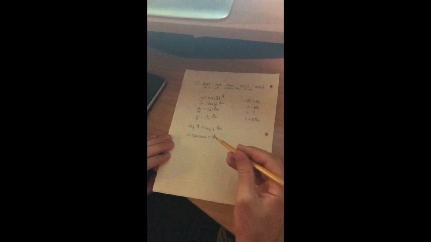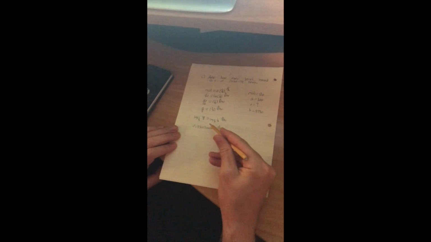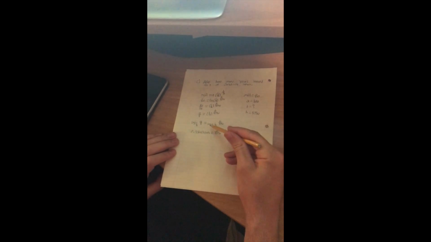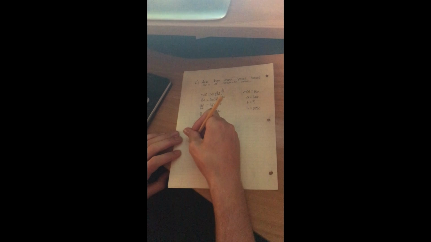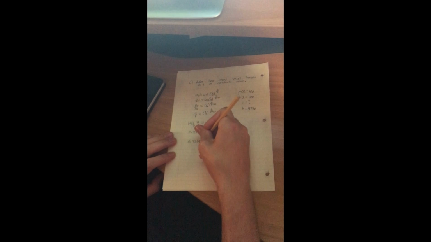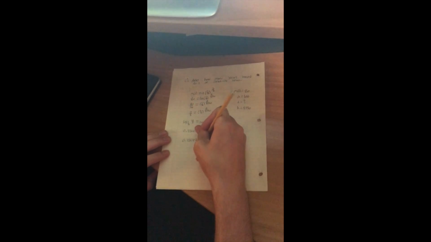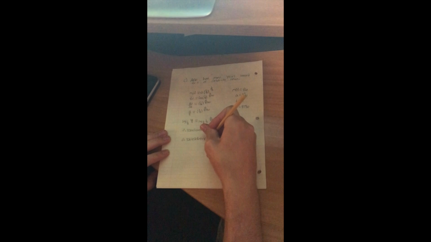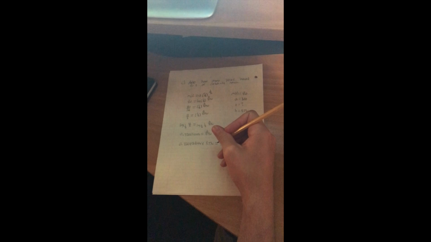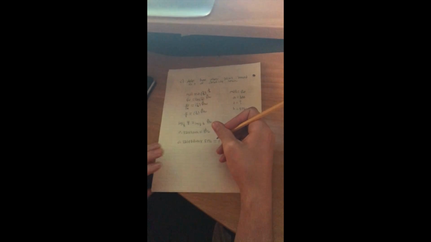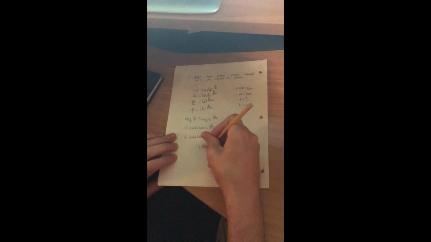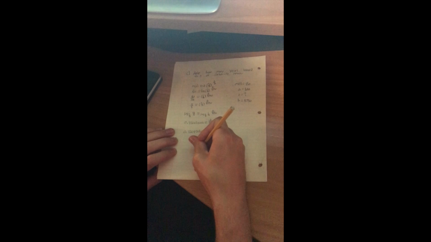So to isolate for t, we bring that 5,730 to the other side of the equation, and since it's being divided, we must multiply on the other side. So we get 0.3219280094 times 5,730 equals t. So t is going to equal 1,844.